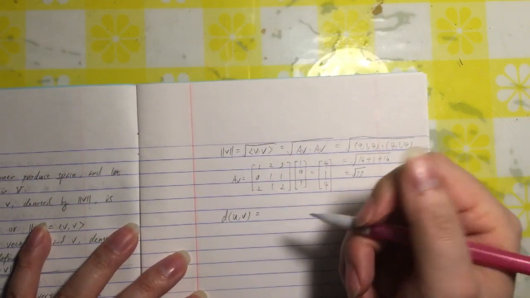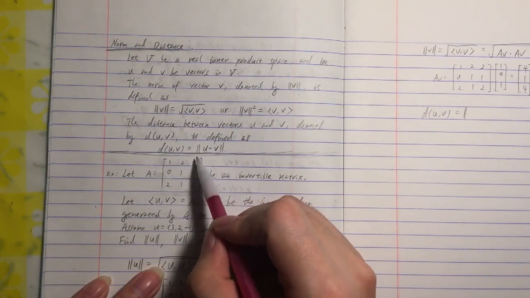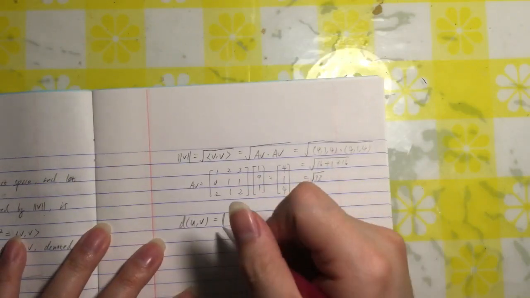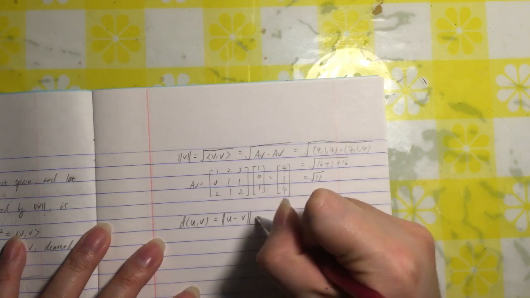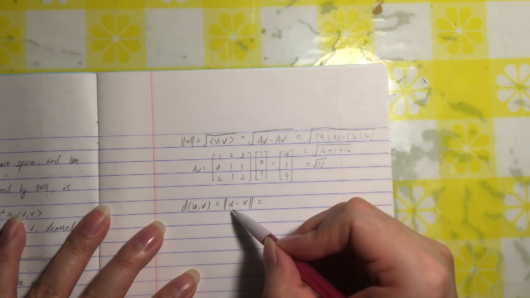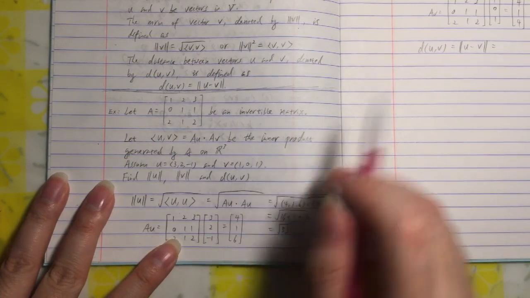For the distance from u to v, by definition, the distance from u to v is the norm of u minus v. Here we must compute u minus v first. What's u minus v here? Take vector u minus vector v.